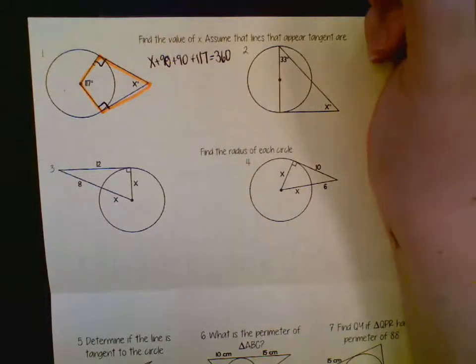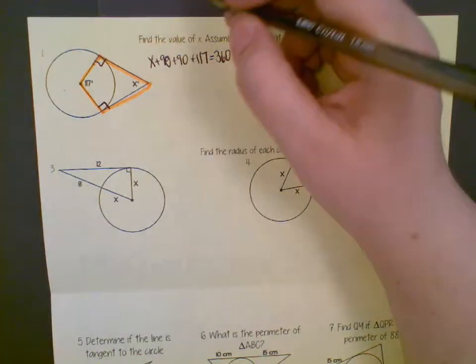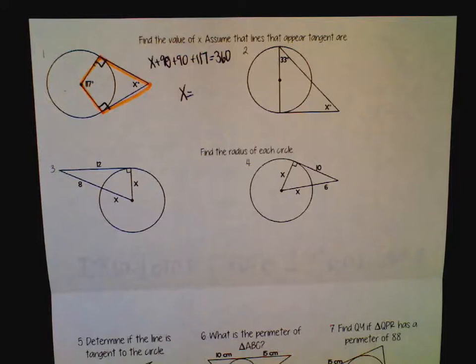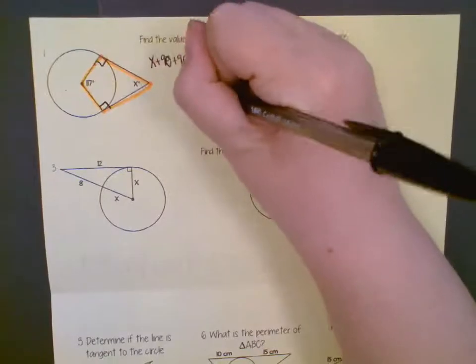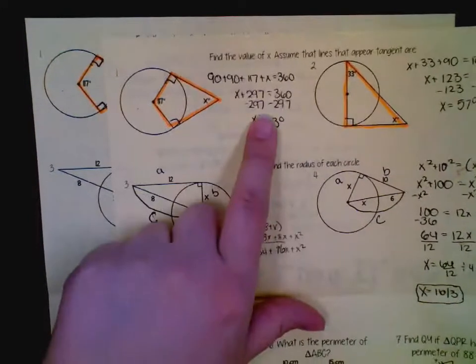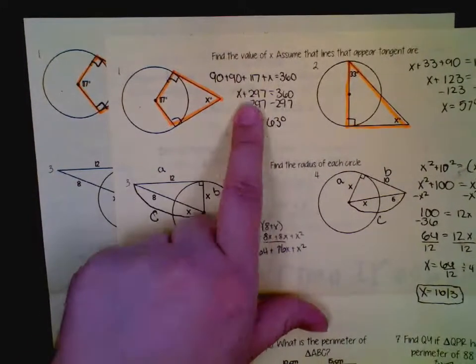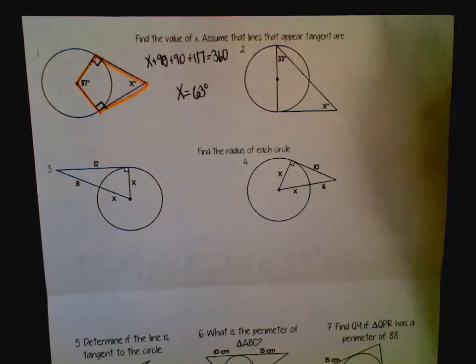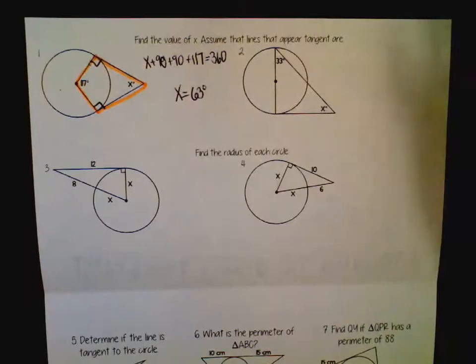So if you subtract all that from 360, you will get that x is equal to 63 degrees. I did mine like an equation. Okay, so add the like terms, subtract them from both sides, and you get 63. You could have just subtracted all those numbers from 360.